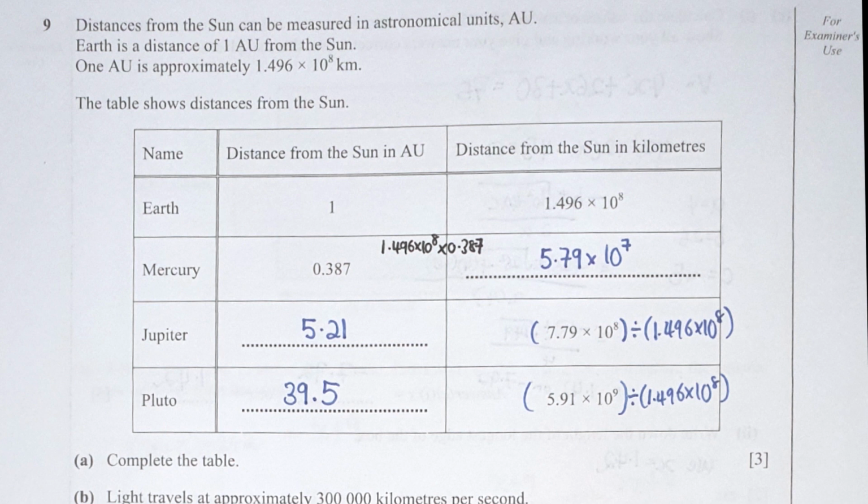As for the last part, fill up the box here first. Mercury is 0.387. So what I did here was to take 1.496 times 10 to the power of 8, multiply it with 0.387. We get a result of 5.79 times 10 to the power of 7. But for the rest, I simply divide it and run the reverse calculation to get Jupiter as 5.21 and Pluto as 39.5.